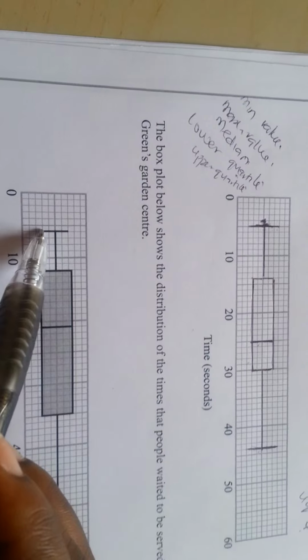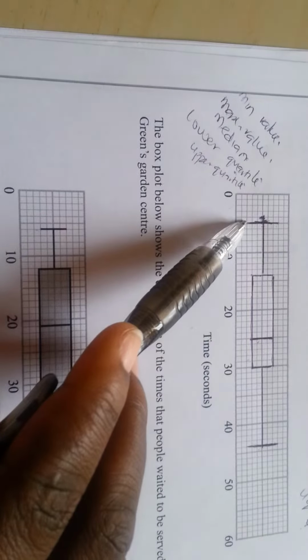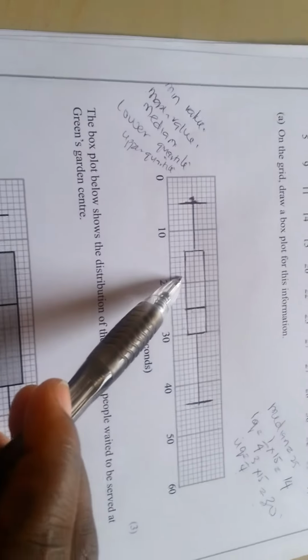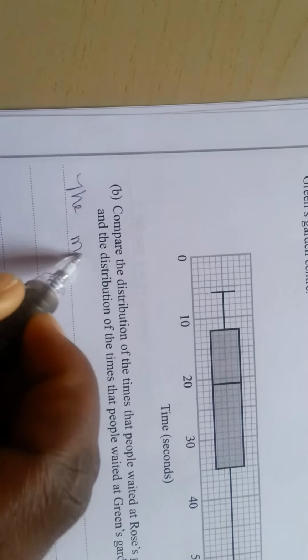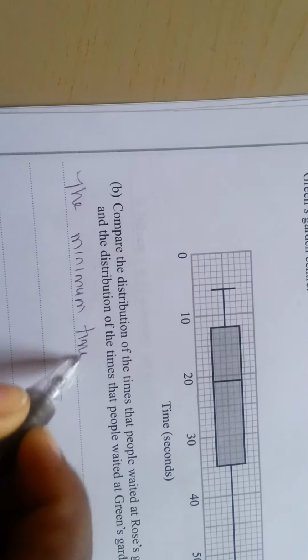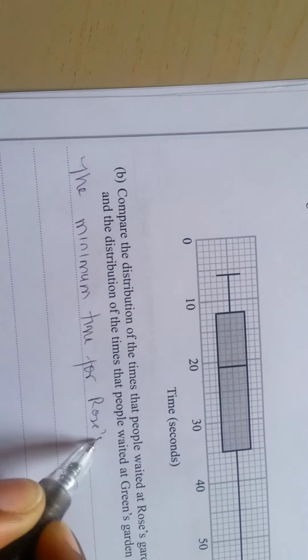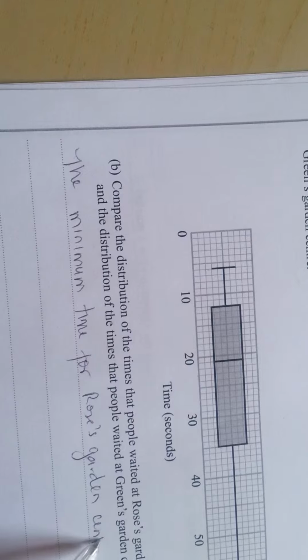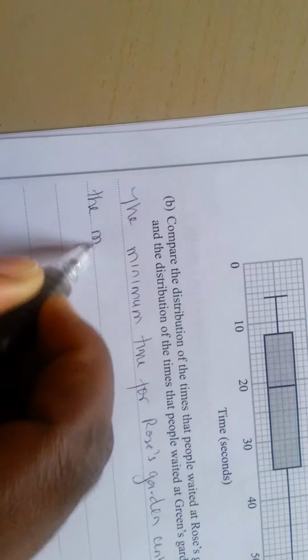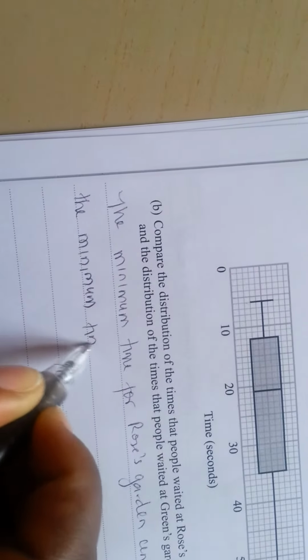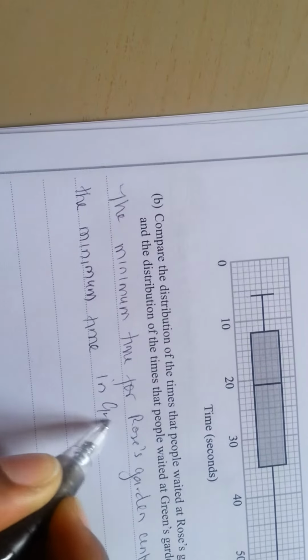Now, this one, the minimum value is 6 seconds, while the minimum value here is 5 seconds. So, the minimum time for Rose's Garden Center was less than the minimum time for Green's Garden Center. You can write that. Was less than in Green's Garden Center.